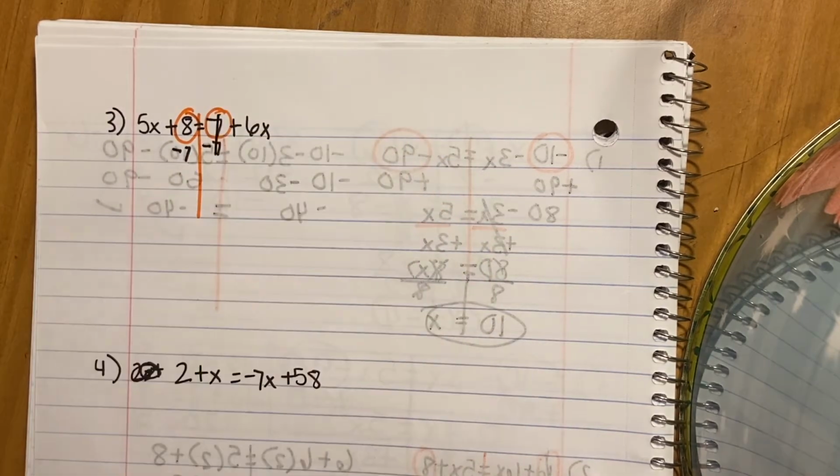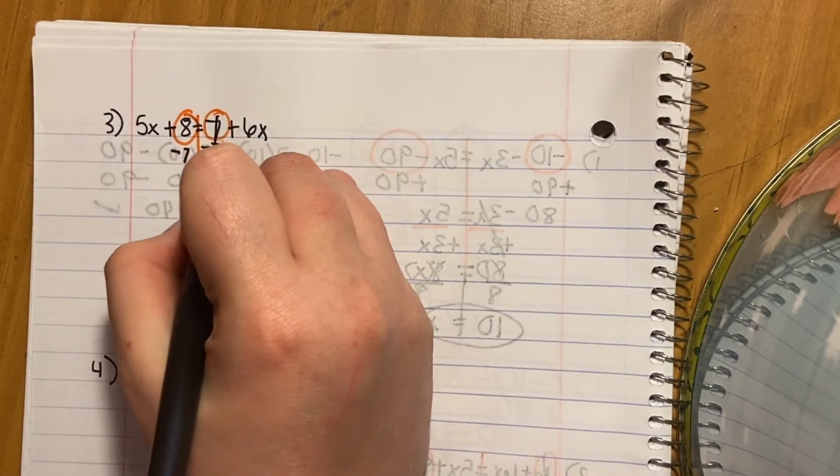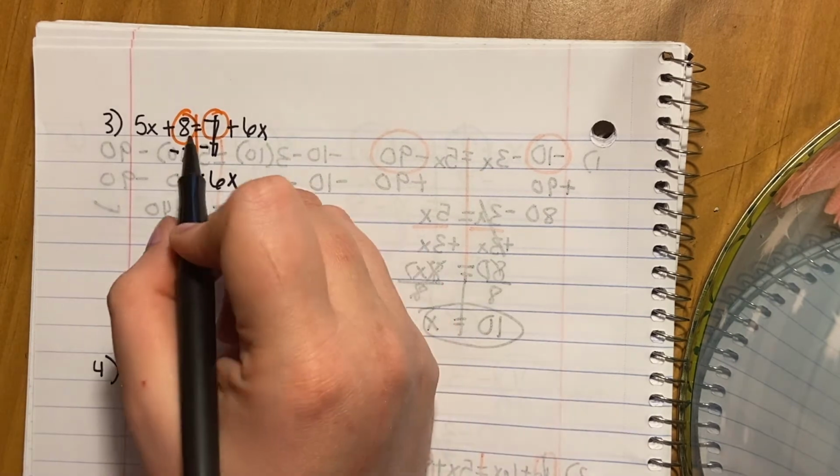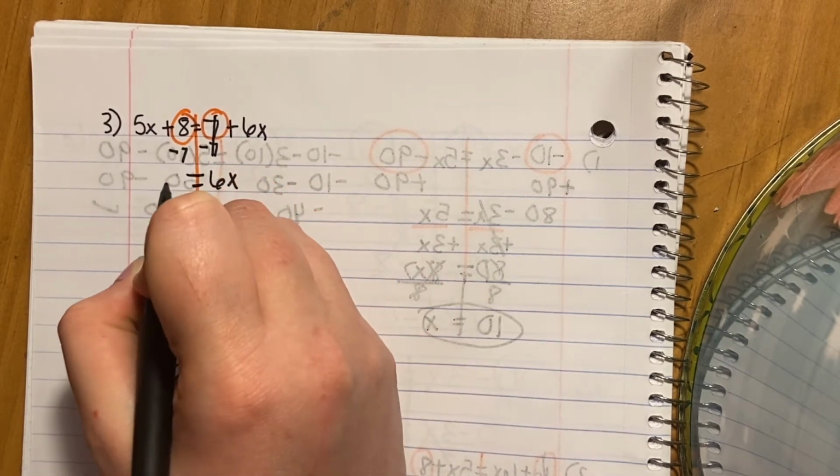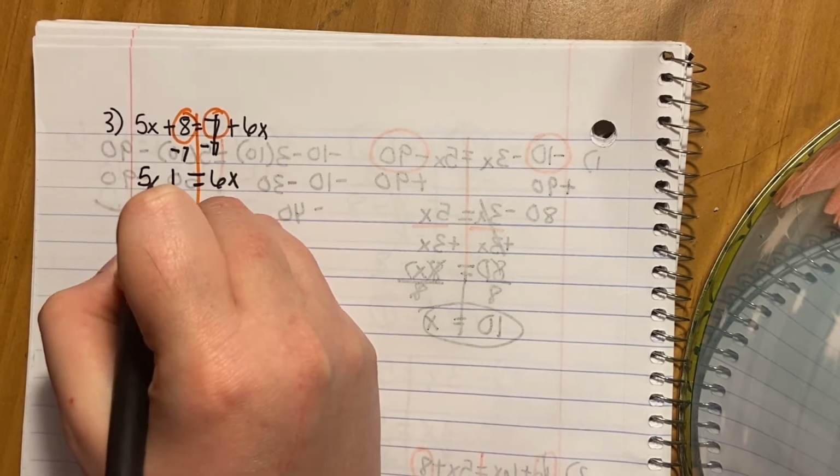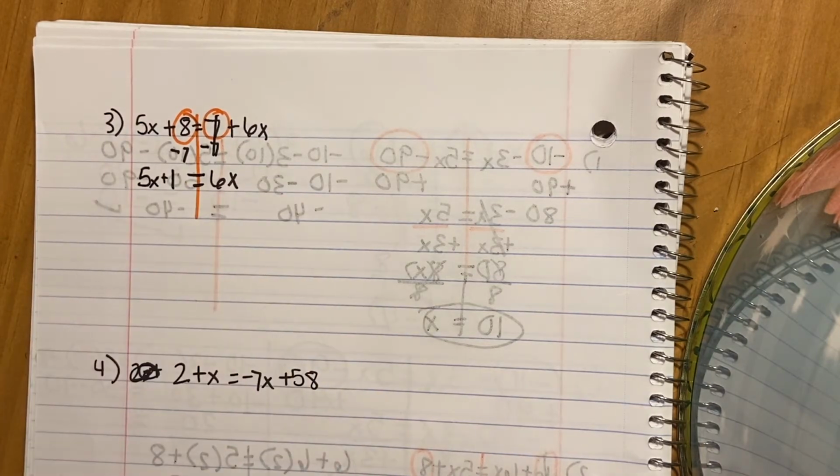That's going to cancel it out on this side. And that will leave me with 6x on this side. And then 8 minus 7 is going to leave me with 1. And then we have 5x, so it would be 5x plus 1.